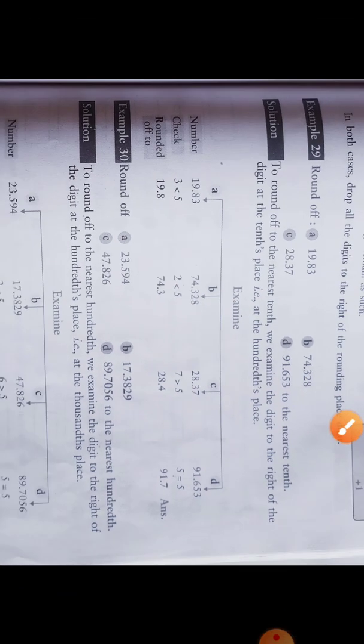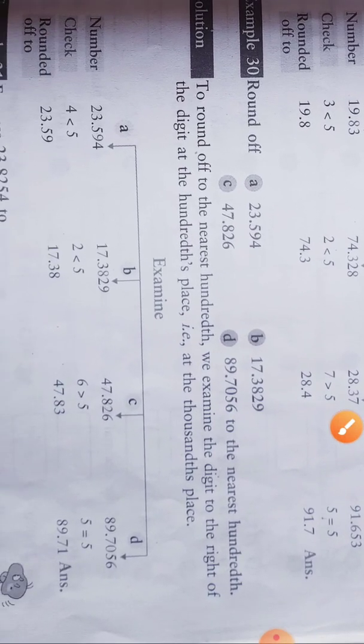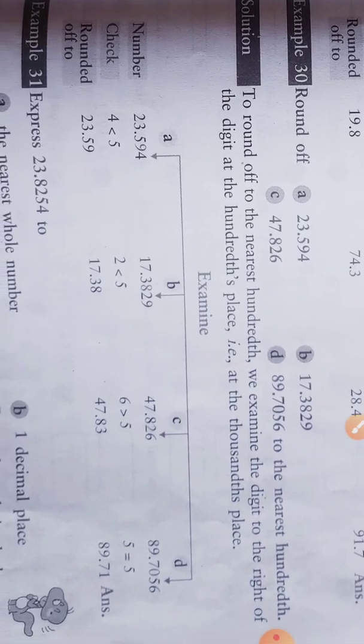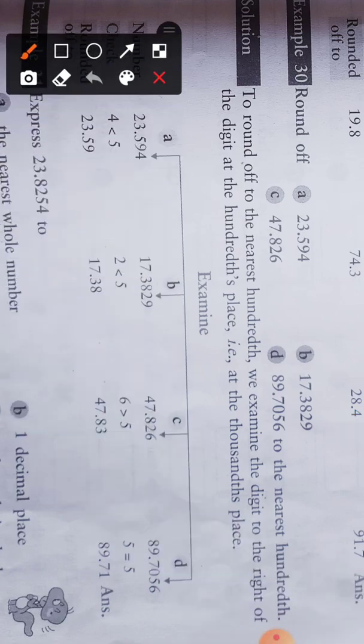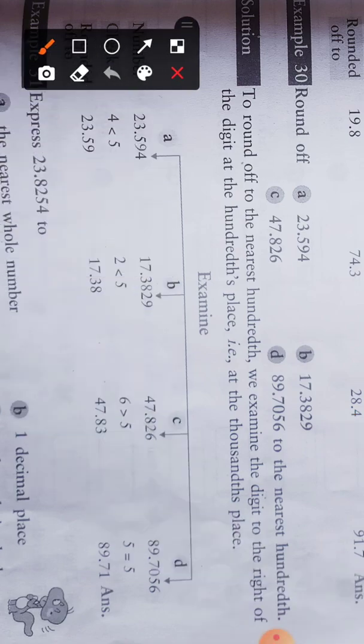Now let us see another question, round off the number to the nearest hundredth. Now we'll learn how to round off a number to the nearest hundredth. The process is the same. We'll write the number 23.594. Now this is the tenth position and this is the hundredth position.